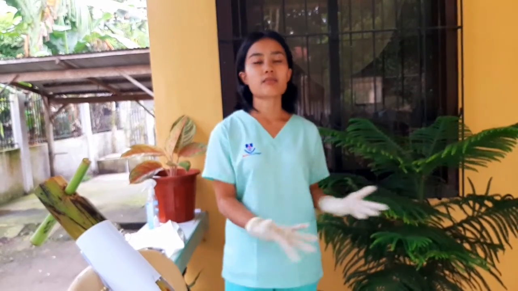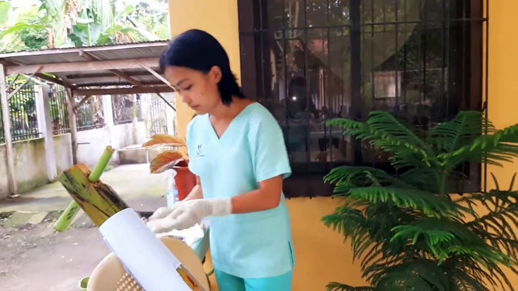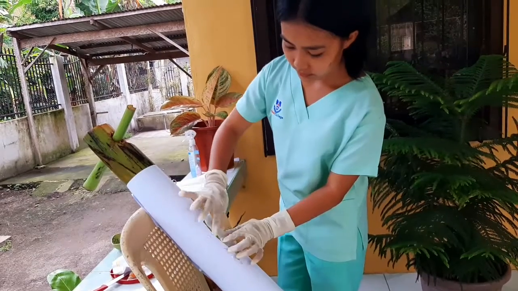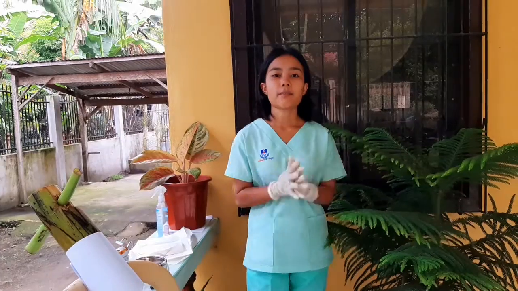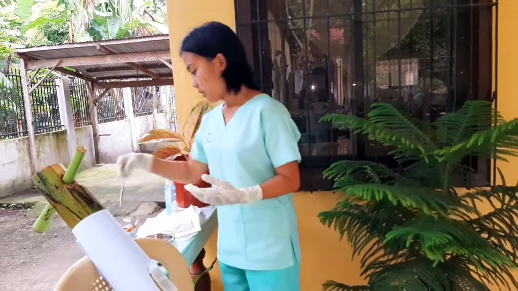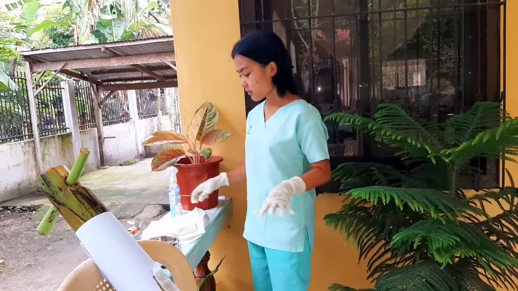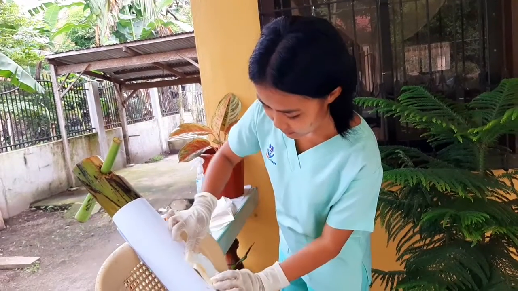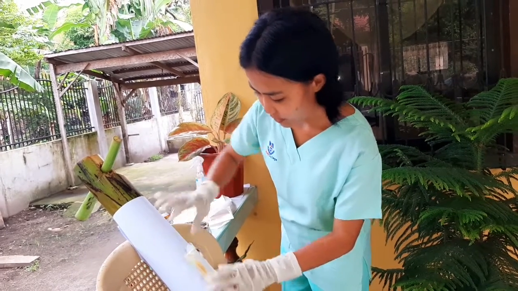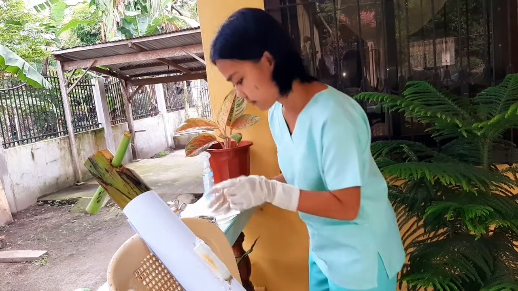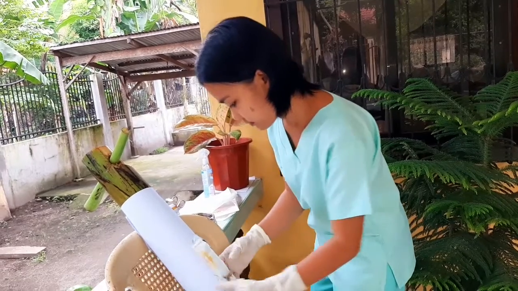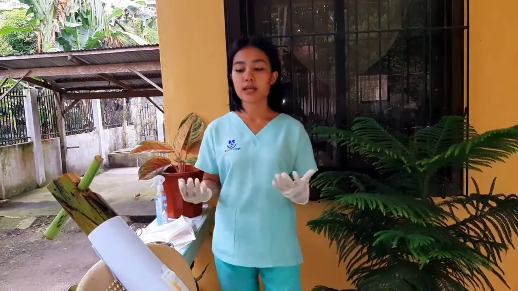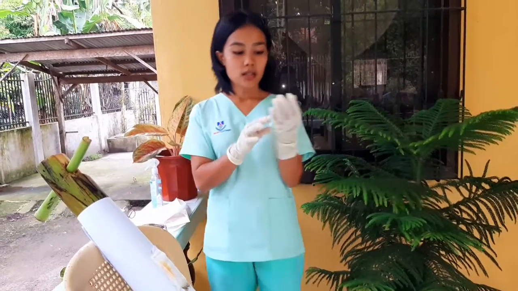Then apply fine mesh gauze as a single layer, and then apply a 4x4 gauze. We're not allowed to touch the peel of the 4x4, so I'll be using this. After that, I'm done applying the tape. I will be removing my gloves and disposing of them in the waste receptacle, and then remove the face mask and the eyewear.